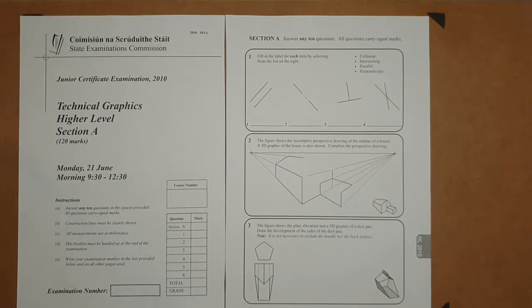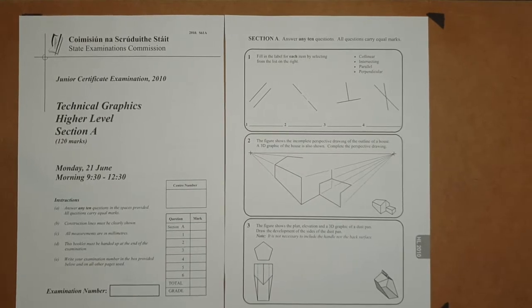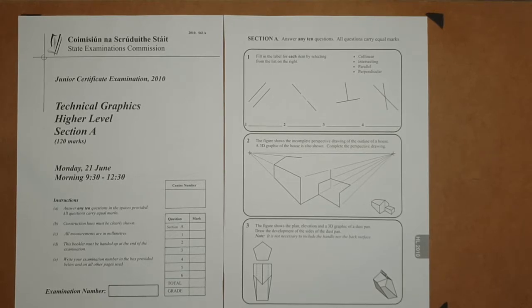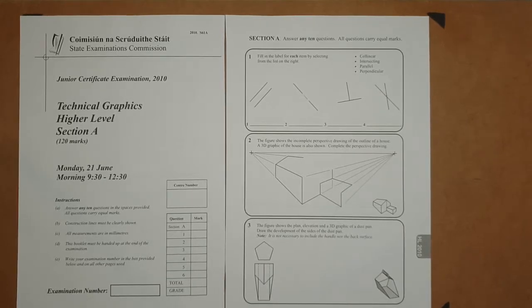So this is the 2010 Junior Cert Higher Level Section A. Just in terms of timing, in the exam you have 3 hours in total. You're asked to answer 10 questions. Ideally you'll aim to answer more than 10, because if you answer 12 they'll all be marked and your best 10 will be taken for grading purposes.